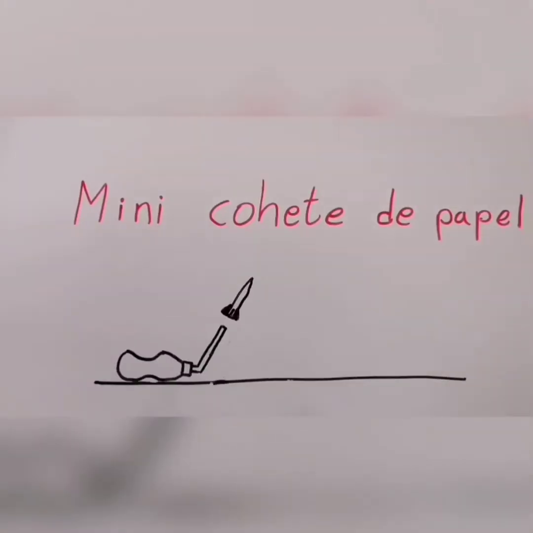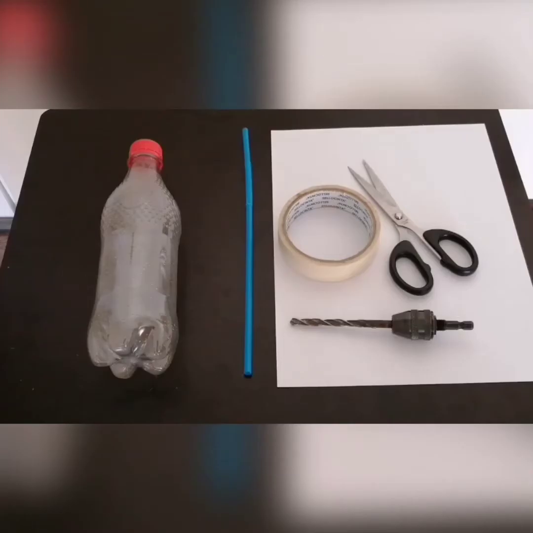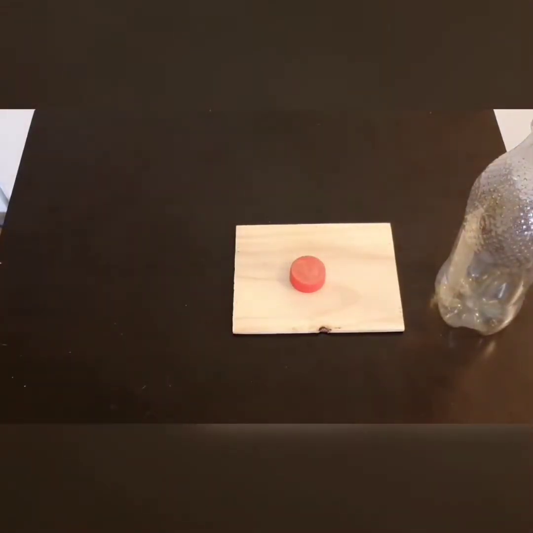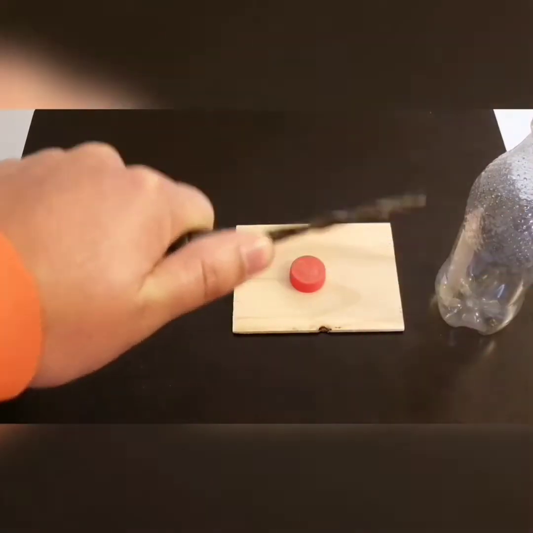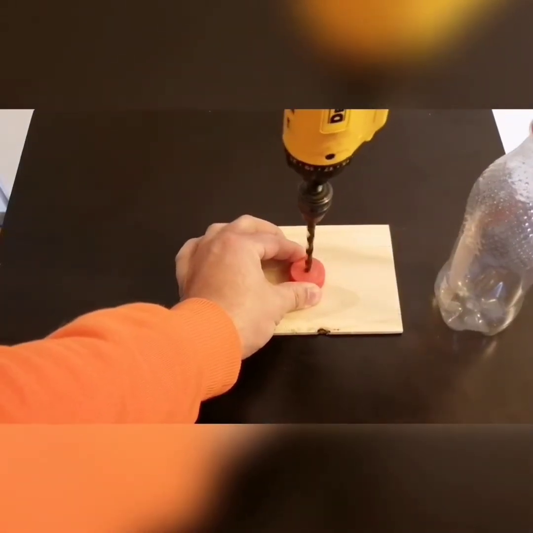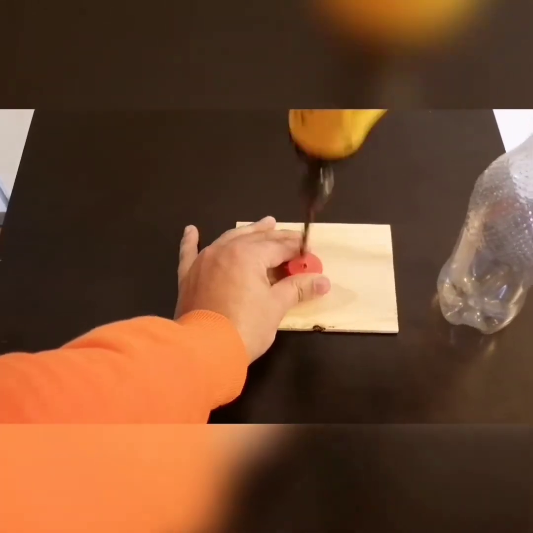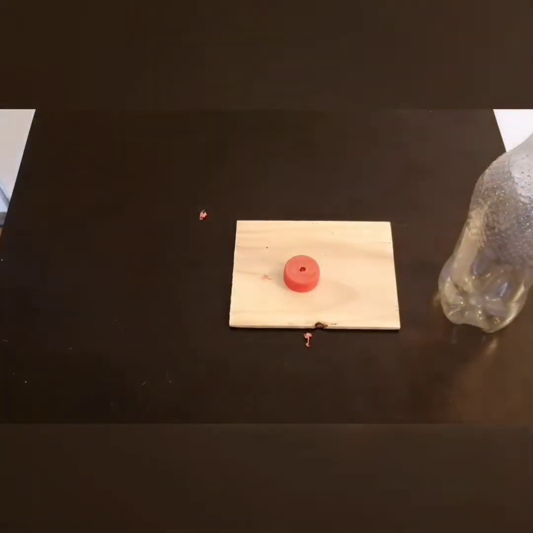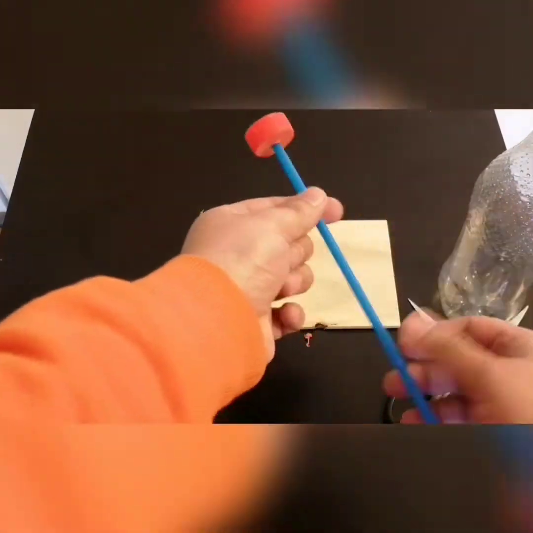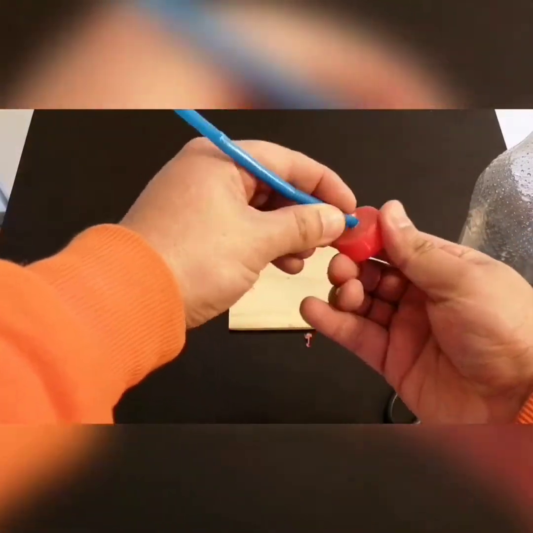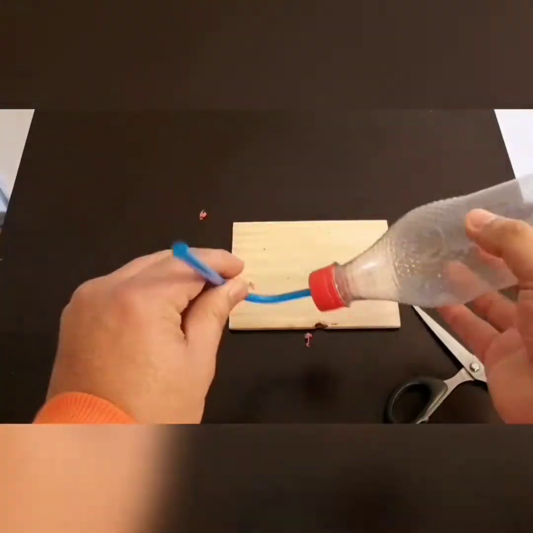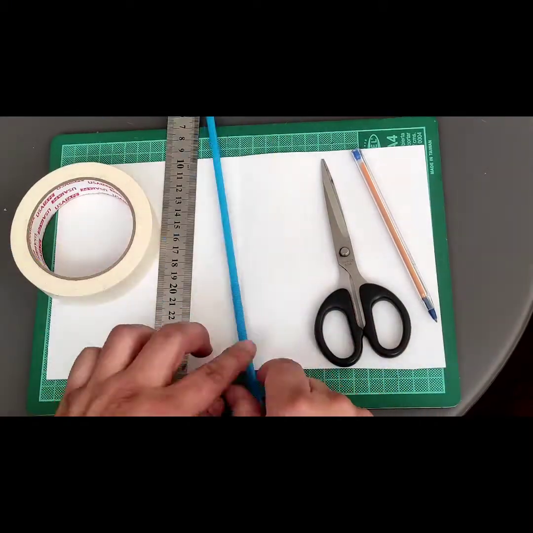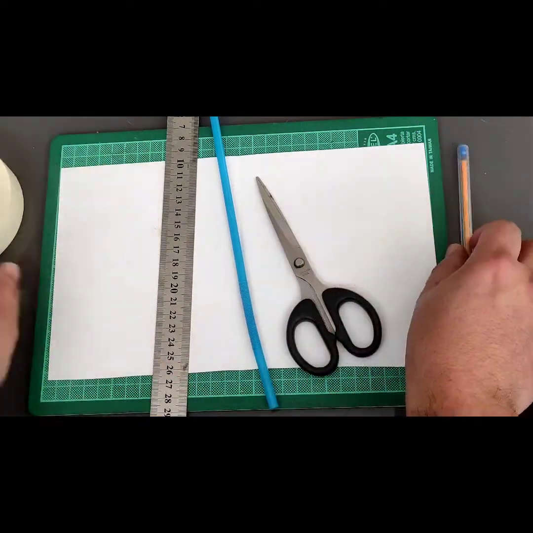Still bored with the lockdown, I decided to start a new project, a paper rocket. I start with the launcher. I took a bottle, I drill its cap to the size of a straw, I had to make a little adjustment, and now it fits perfectly. And that's the launcher. Now to build the rocket with some office items.